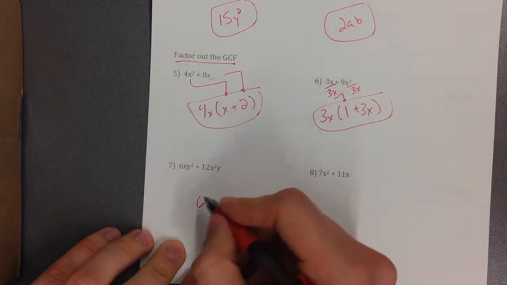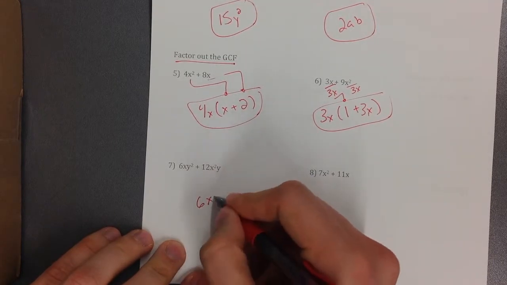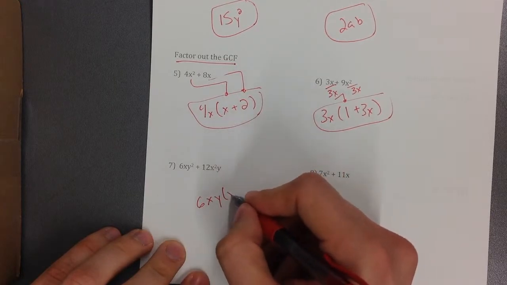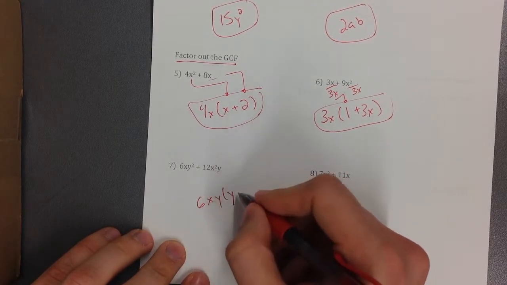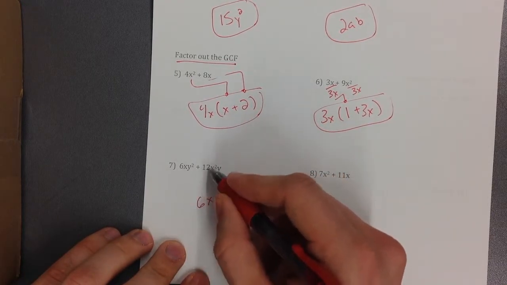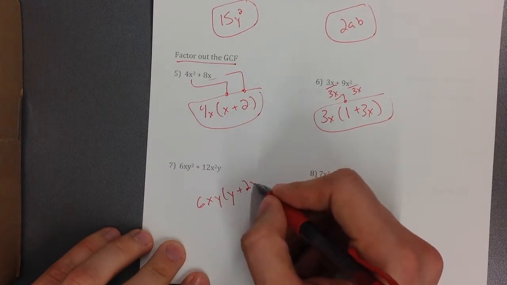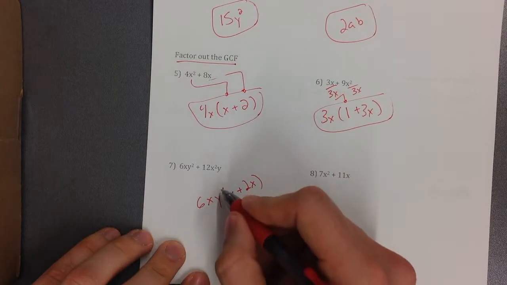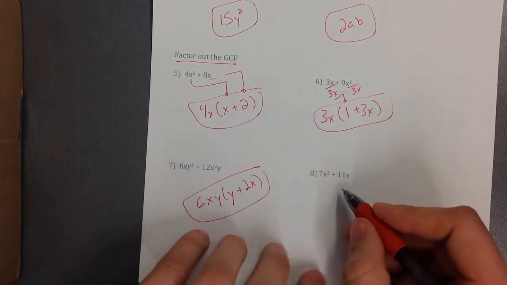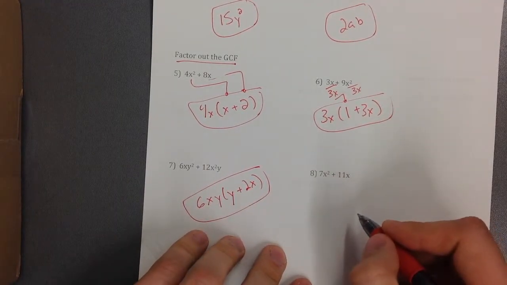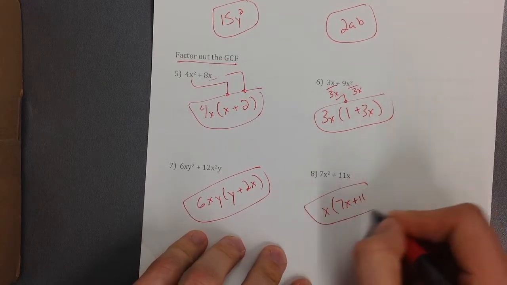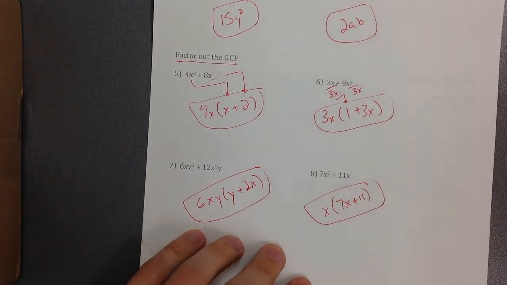For number 7, they both have a 6. 6 goes into 6 and 12. They both have at least one x. They both have at least one y. What's left after I pull a 6xy out? I've got a y left from my first term, and I've got a 2. 6 into 12 is 2. I'm pulling one of those x's out, and then this y is gone. It's been pulled. For number 8, they don't have any coefficients they're going to pull, but they both share an x. And that's going to be it for this problem.